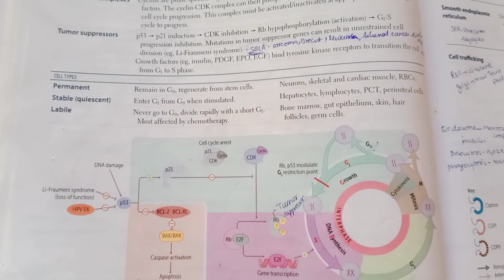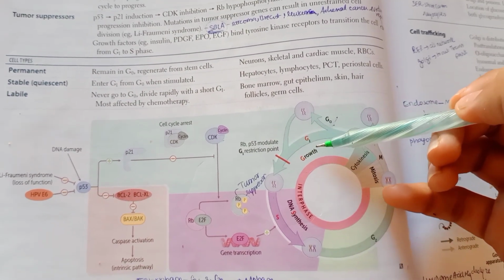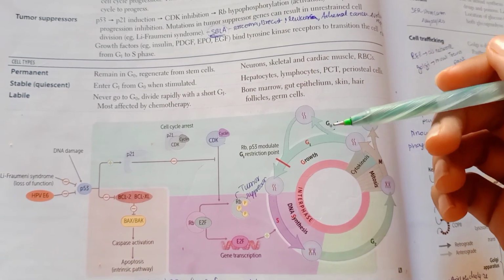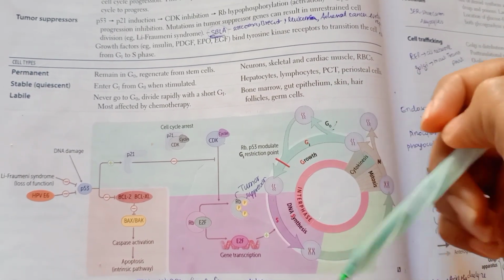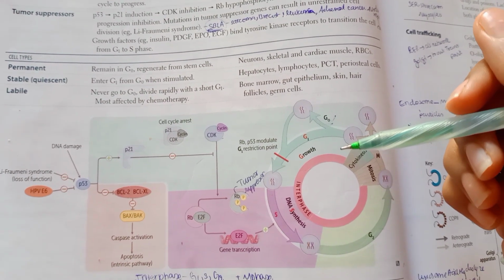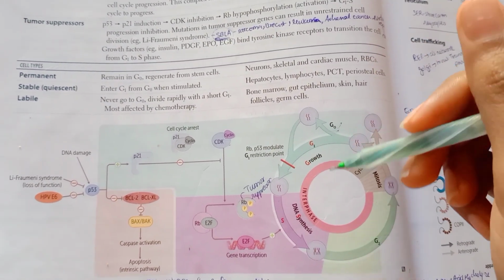Whereas stable or quiescent cells can enter G1 again from G0. These cells are like hepatocytes, which can regenerate again if you stimulate them, and lymphocytes, PCT cells, periosteal cells. All of these can again come to G1. Next, there are labile cells which never go to G0. They are always in the cell cycle. They are always continuing in the cell cycle.